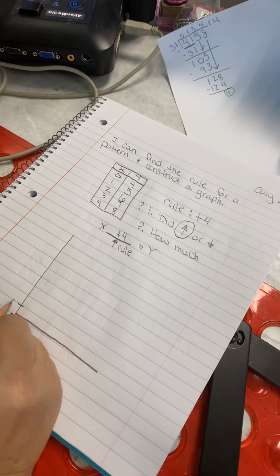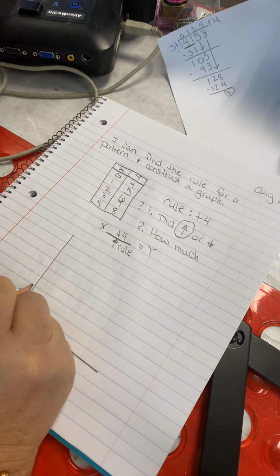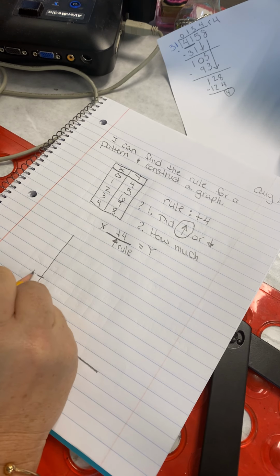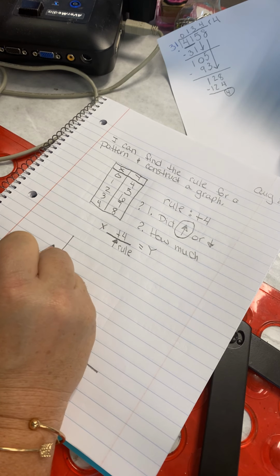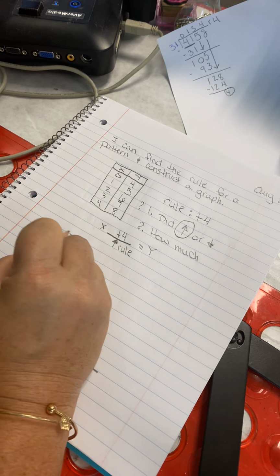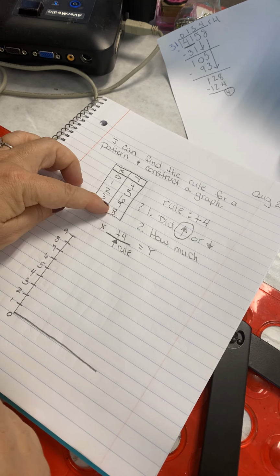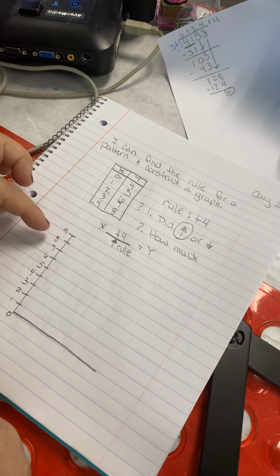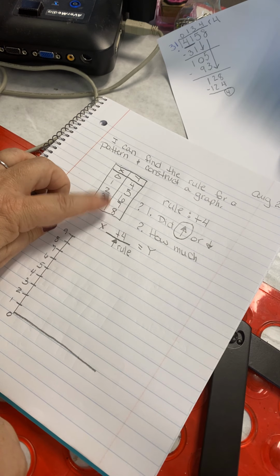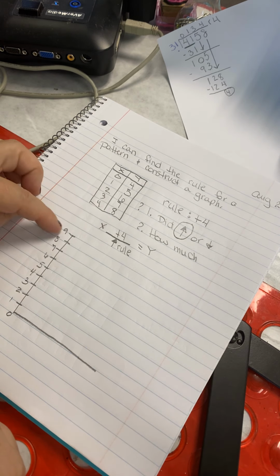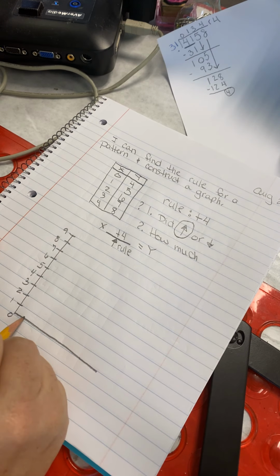So 1, 2, 3, 4, 5, 6, 7, 8, 9. So see how when you went down at least 8 lines, you know you had enough for your graph. And that's why I have you do that. Whatever your farthest number is on Y, you want to make sure you go down at least that many lines. If not, you're not going to have enough.